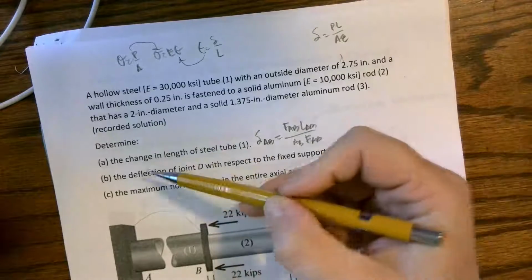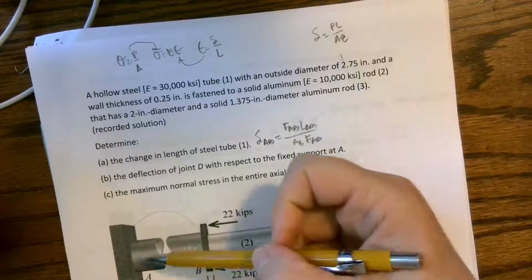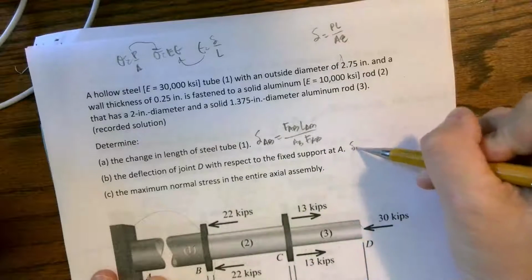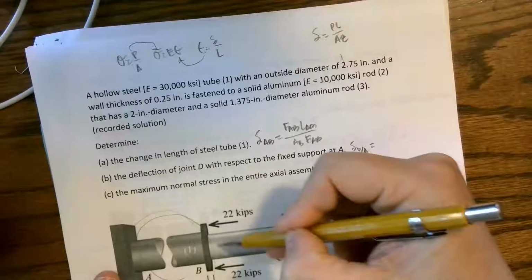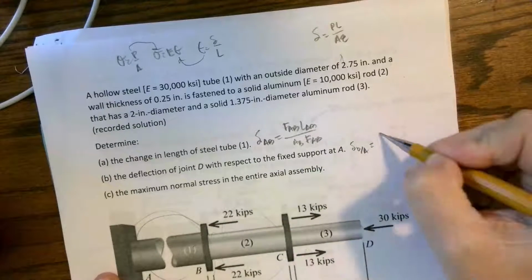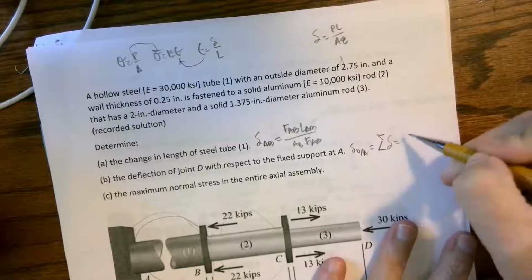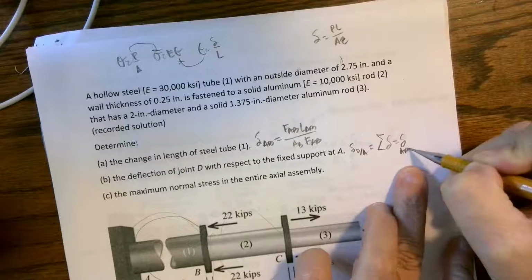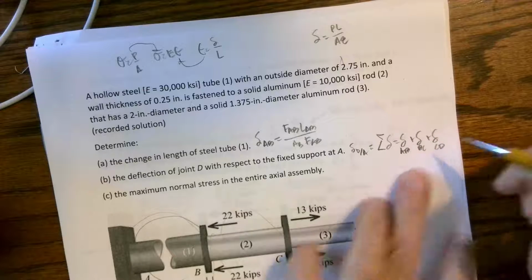Then I want the deflection of joint D with respect to A. So that's going to have to include this deformation, deformation, deformation. I've got to sum up all of my deformations. So I'm going to have deformation A to B plus deformation B to C plus deformation C to D.